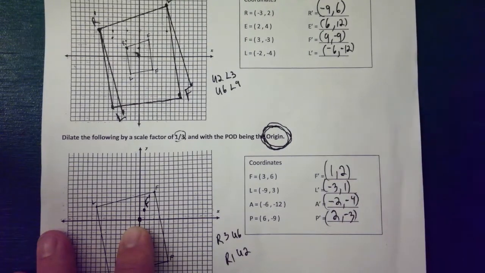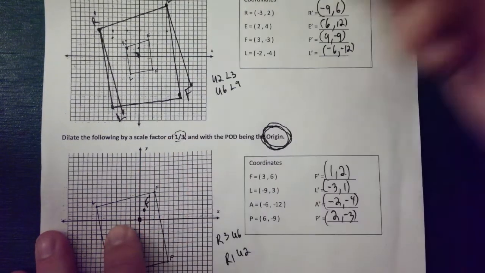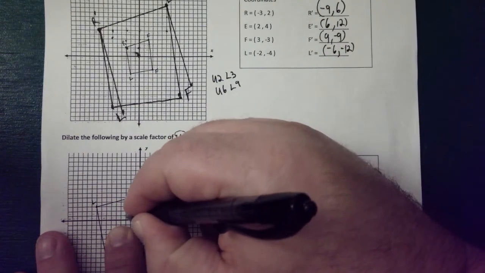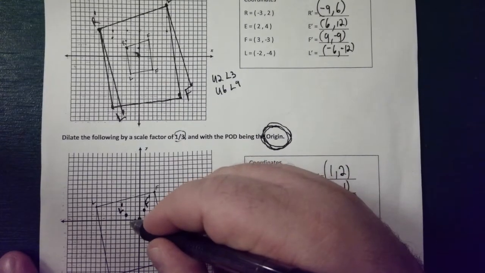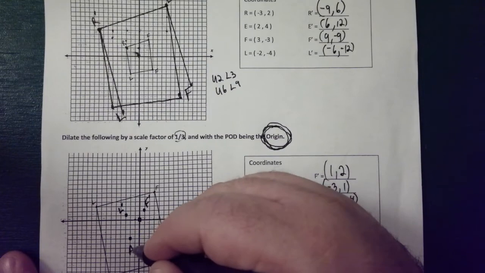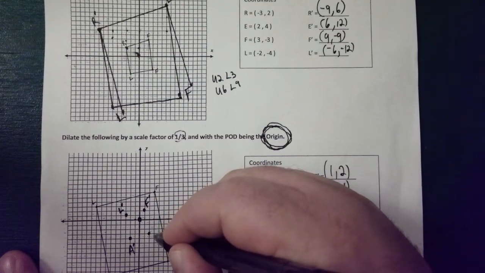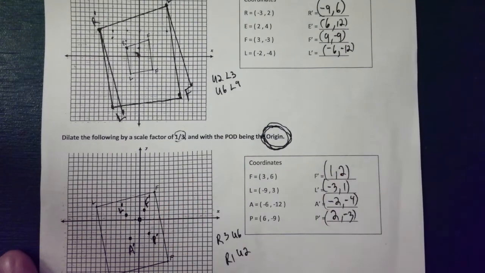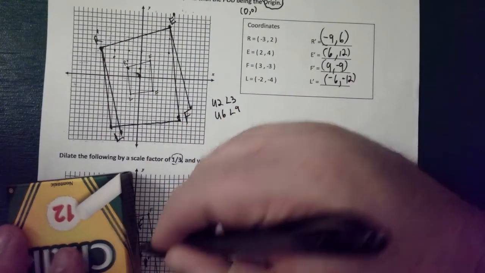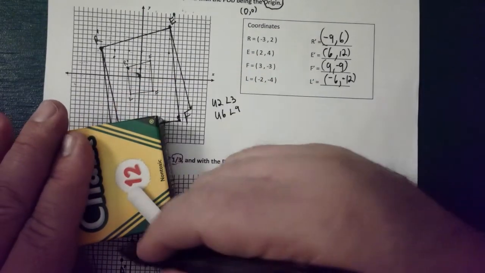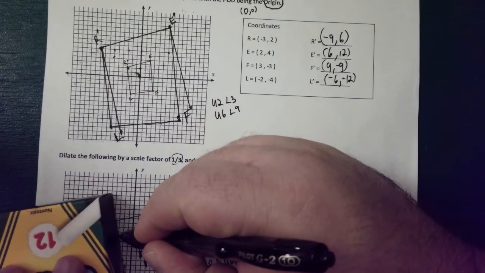So let's plot these. For L, it's going to be -3, 1: 1, 2, 3, 1. Right there. That's going to be L prime. A prime is going to be -2, -4, right there. And P prime is going to be 2 comma negative 3. And what we should see when we connect these dots, and I connect the correct ones this time, is that we have an identical picture just shrunk down. The lines should be parallel to each other, the corresponding lines anyways. Let's see here.